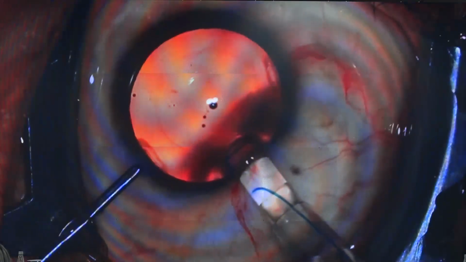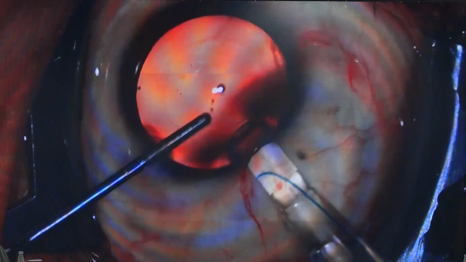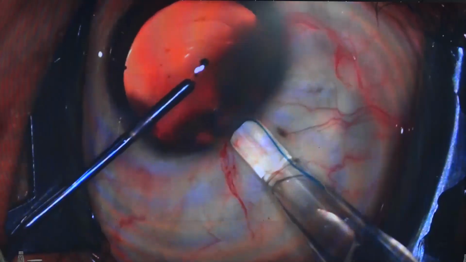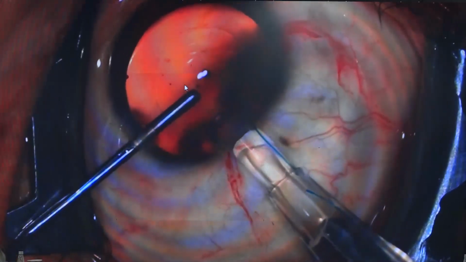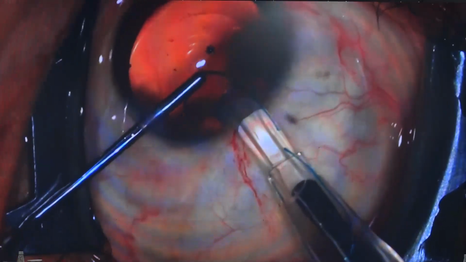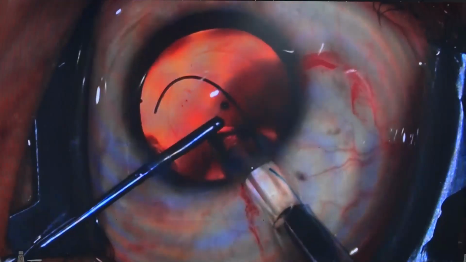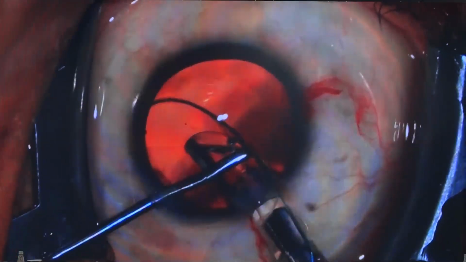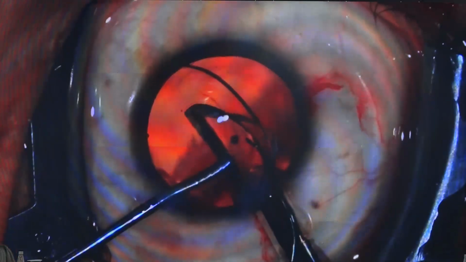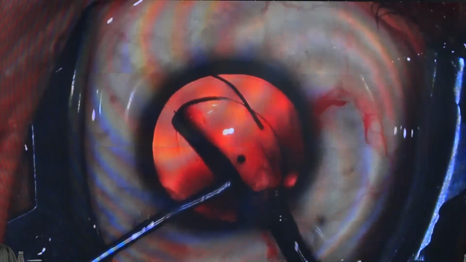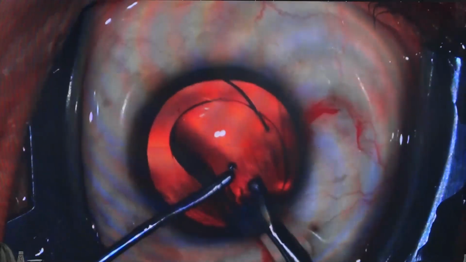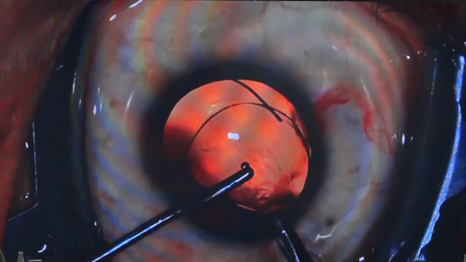We are all used to implanting single-piece lenses. Here, the configuration of the haptics is a little intimidating. So the basic rule that I follow is, first supinate your hand while you are inserting the lens, and once the optic is in, then pronate it so that the orientation of the haptics comes out very predictably.